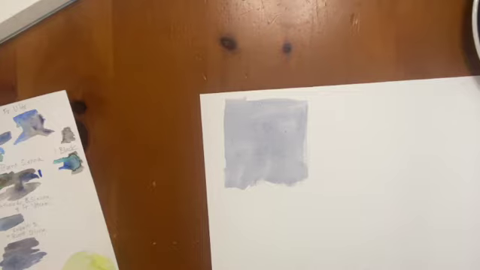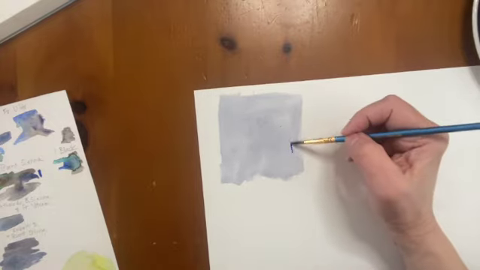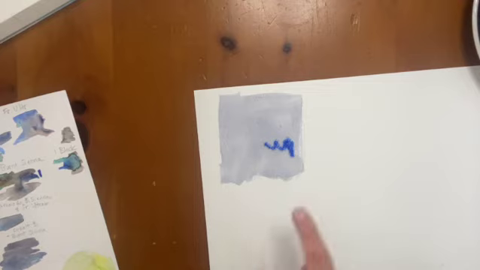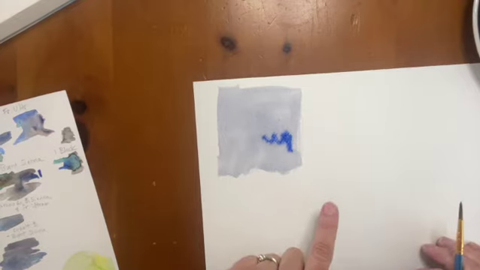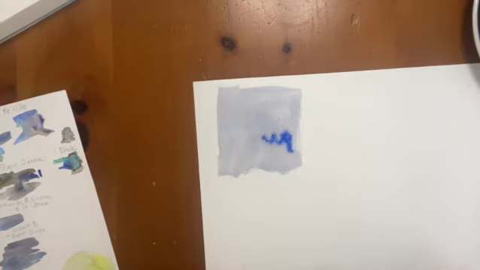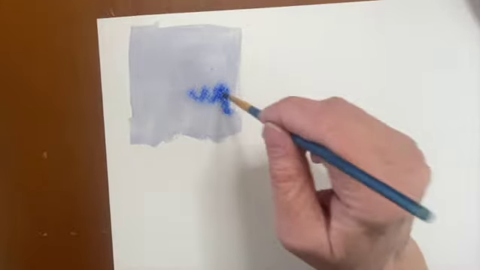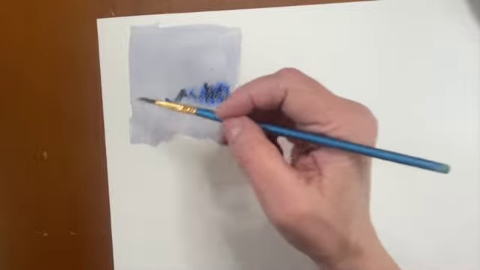So maybe I want some more blue in there. If I do, I can come in here and drop more blue in. But see, that would be too intense for a snowy day. So again, I would need to come over here and mix more blue with burnt sienna, because the burnt sienna will cut down on the intensity and make it more of a grayish tone.